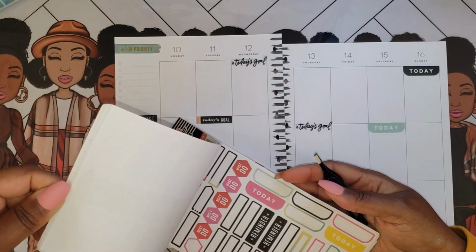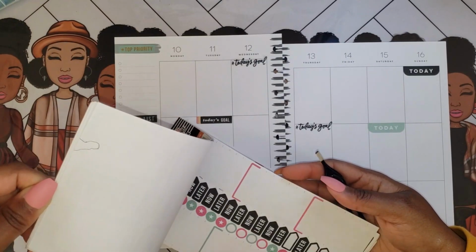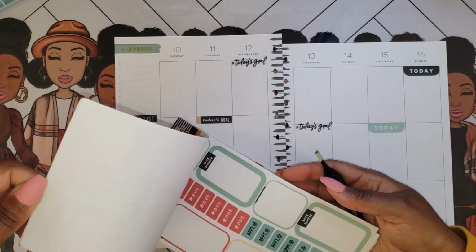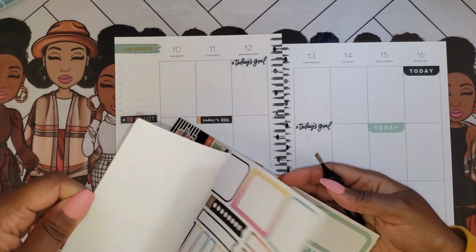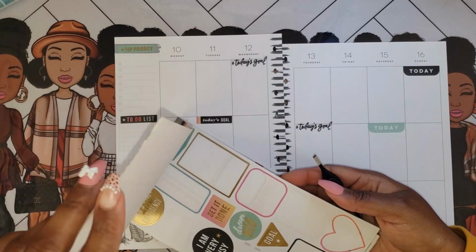Why can I not find a bill one in here? Because I'm looking for it. And any other time, I would be able to find a ton of bill stickers.